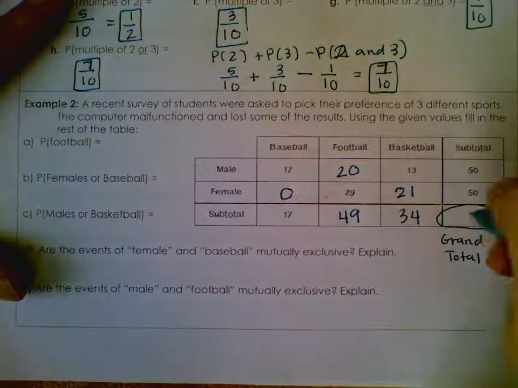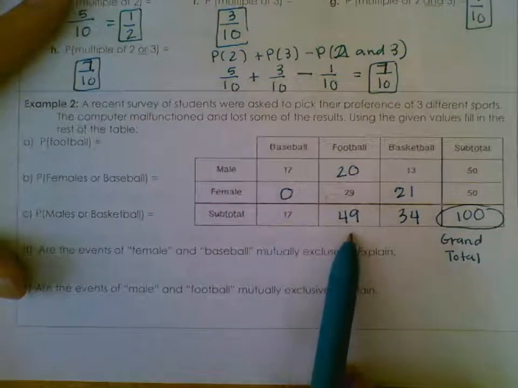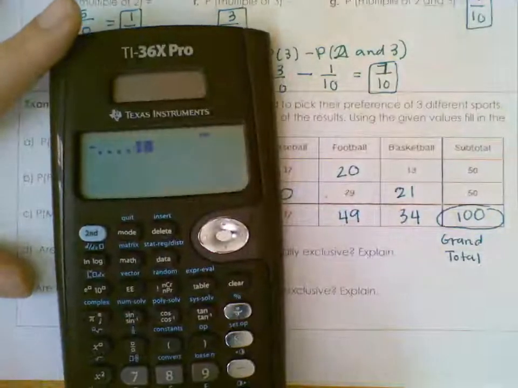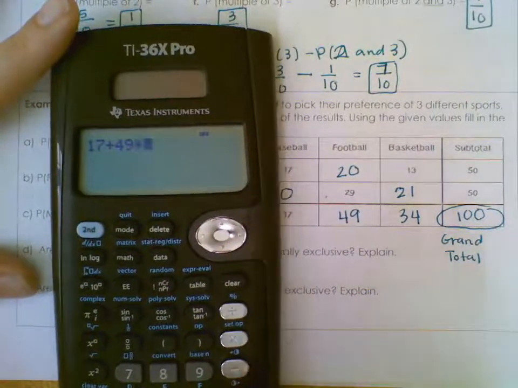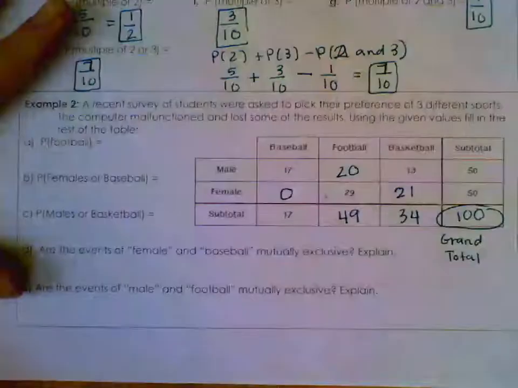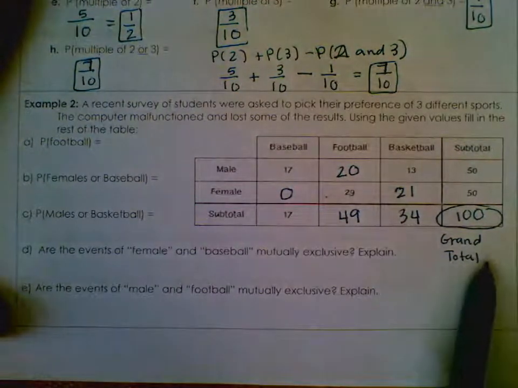So 50 plus 50 we know is 100. And let's just check 17 plus 49 plus 34. Let's check that really quick. 17 plus 49 plus 34, and we get our 100. So either way, we should make sure that we get our grand total of 100. That means we had 100 people in this survey.